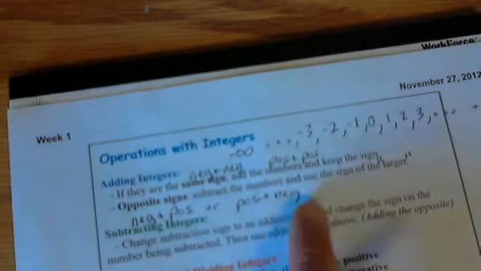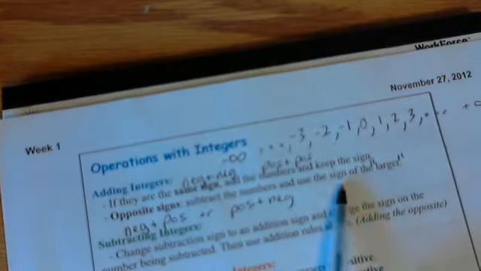Let's look at adding integers with opposite signs, meaning one's going to be negative and the other positive, or vice versa, a positive plus a negative. What it says here is that if they have opposite signs, subtract those two numbers and then give them the sign of the larger one. Let's see what we mean by that.